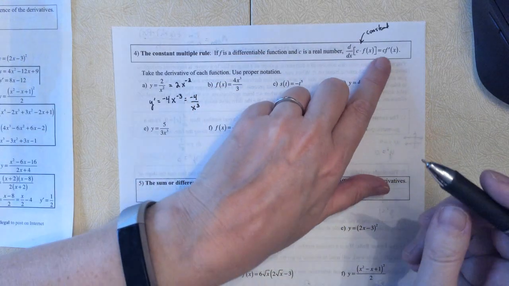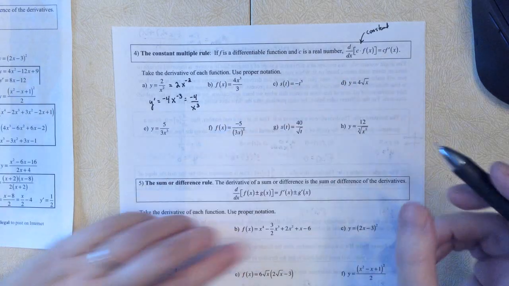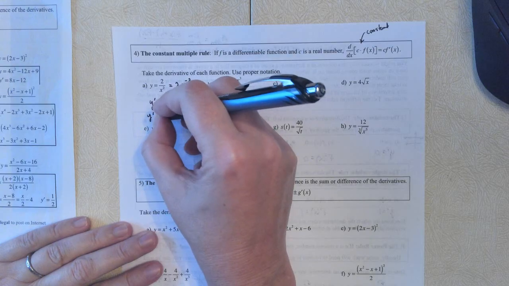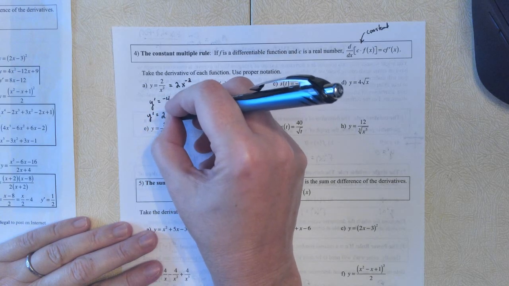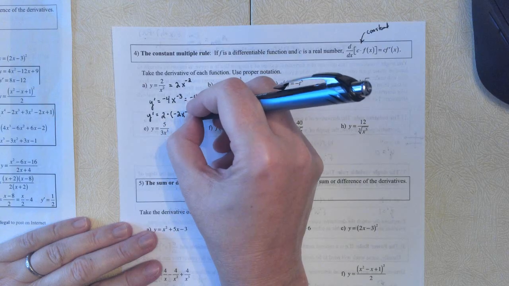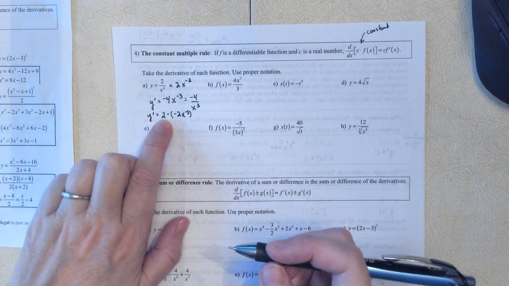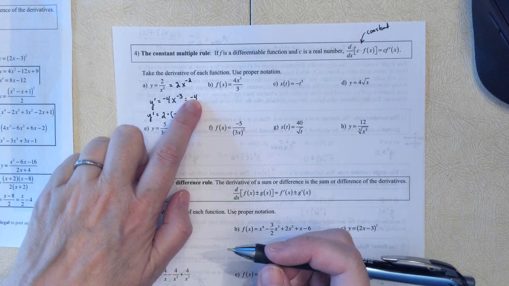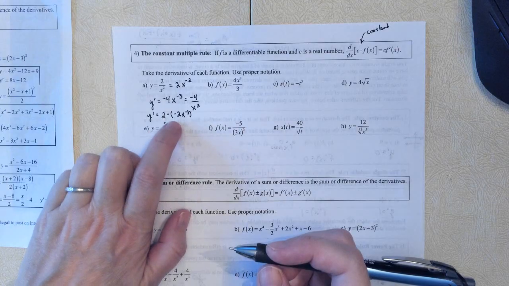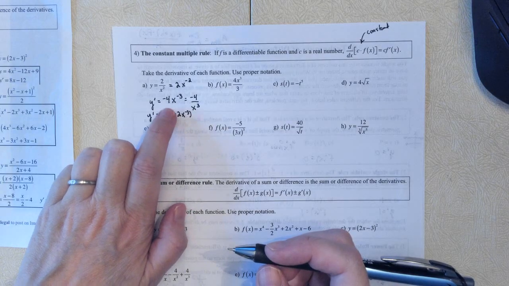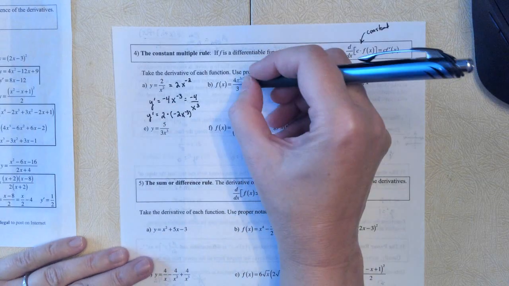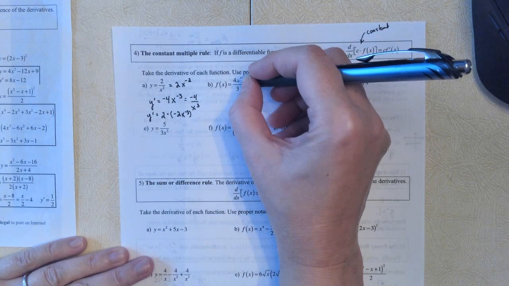Now, if I had done this, I would have pulled it out to be y prime equals 2 times negative 2x to the negative 3. And notice then my 2 times my negative 2 multiplies back together to become that negative 4 on top. So this is really what the rule is saying, but most of the time we're just going to multiply into it. Okay? Positive on top. So we want to be careful.